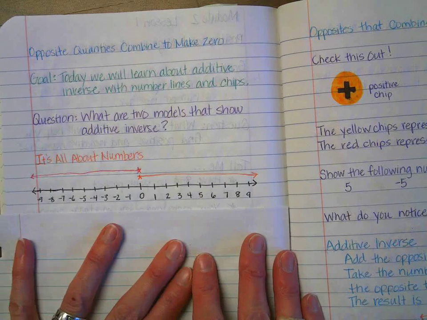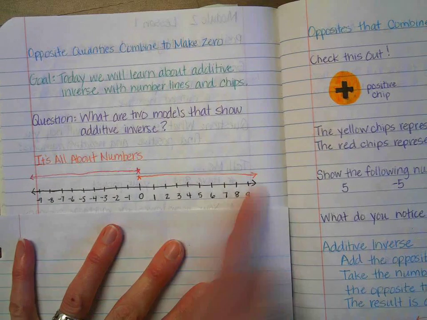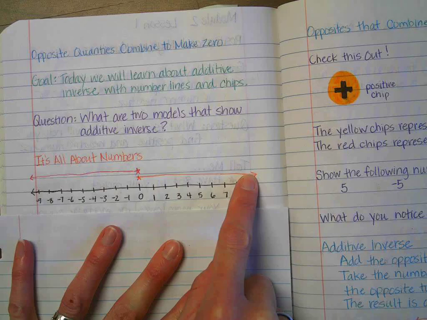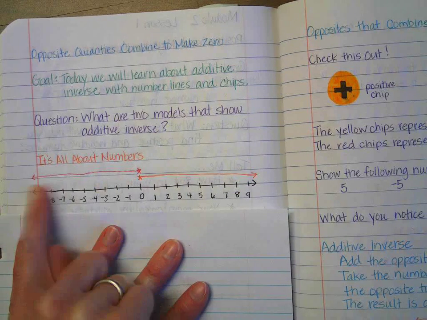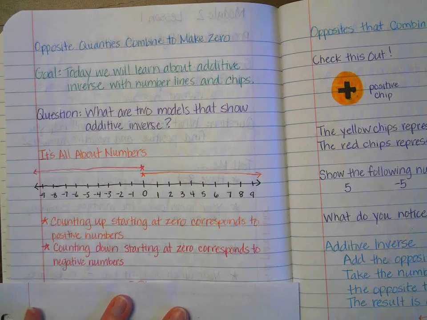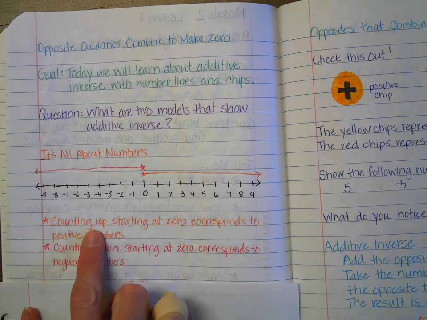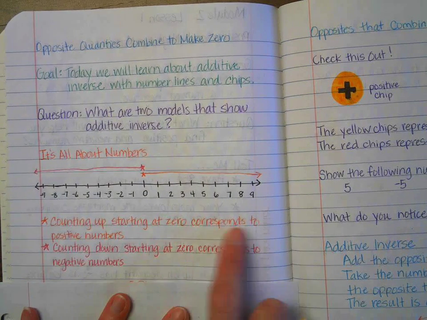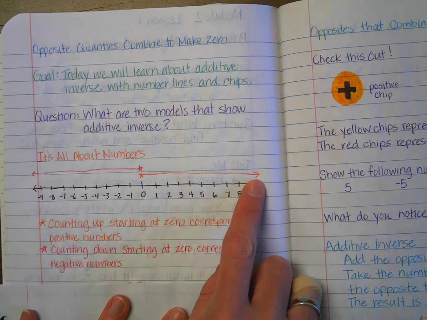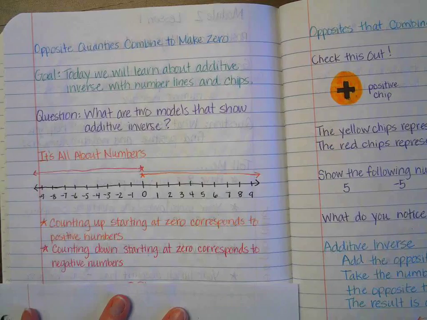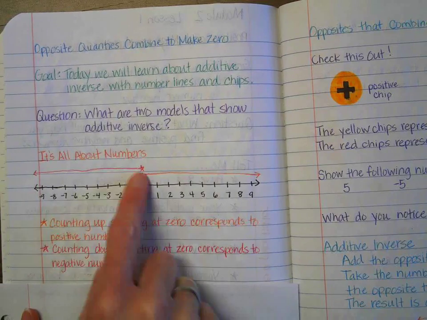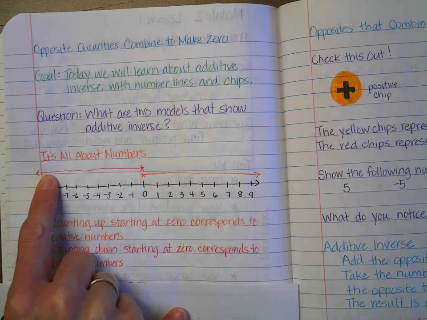So a quick review. Number line, starting at 0, 0 has no value. All of the numbers to the right of 0 are positive. All of the numbers to the left of 0 are negative. Things that you need to know: when you're counting up, starting at 0, this corresponds to positive numbers. If you're counting down starting at 0, this corresponds to negative numbers.